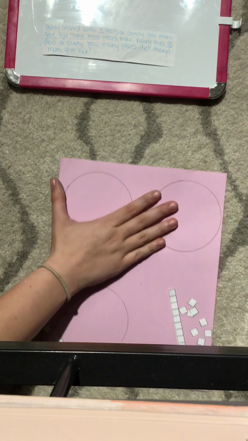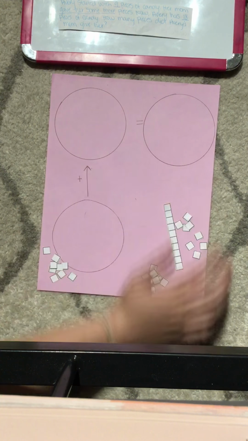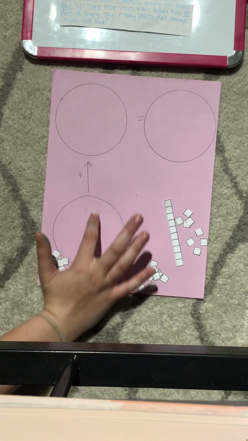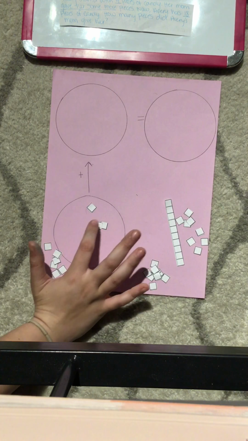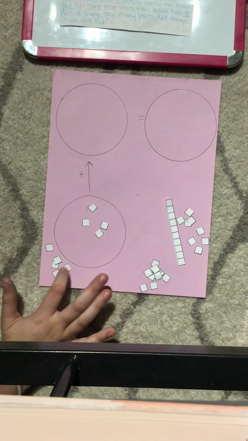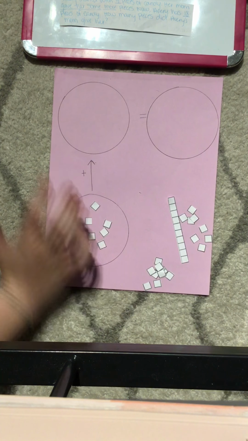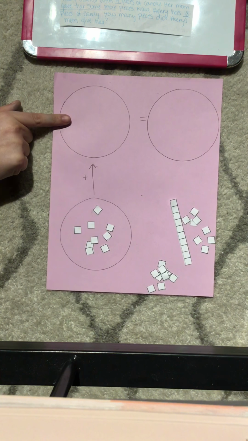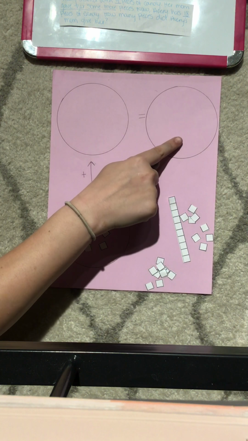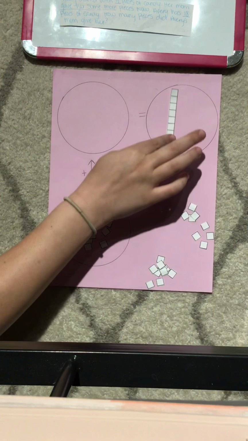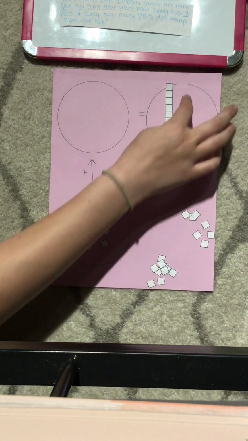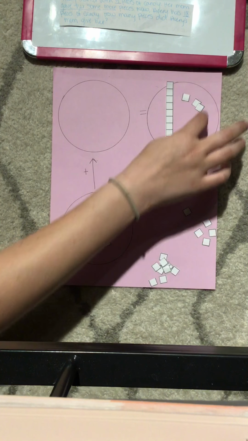So in our set model, we'll start with 9 singular units in our start circle. We do not know the change yet, so we'll leave that blank. But we know our ending value is 18, so we'll put 1 rod, which is worth 10, and 8 single units.